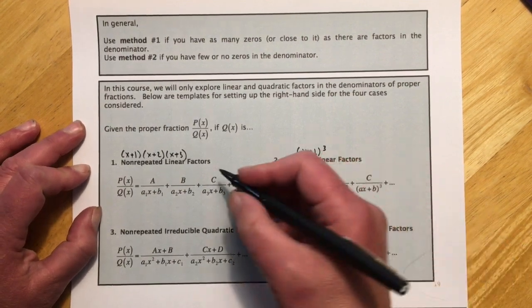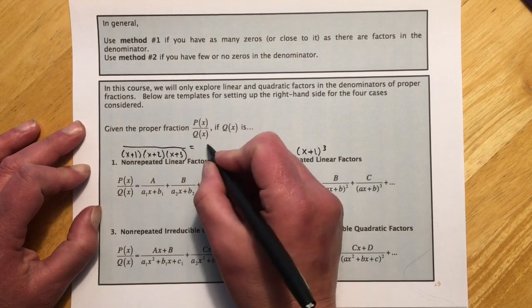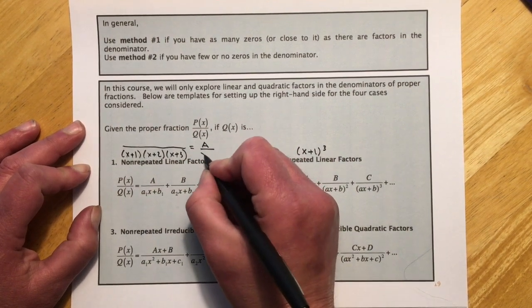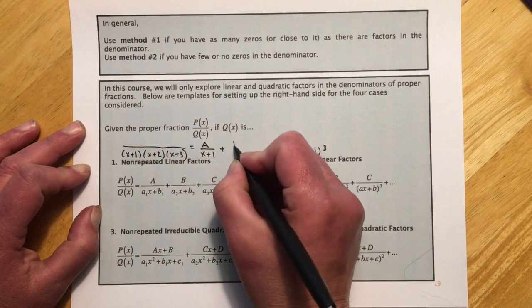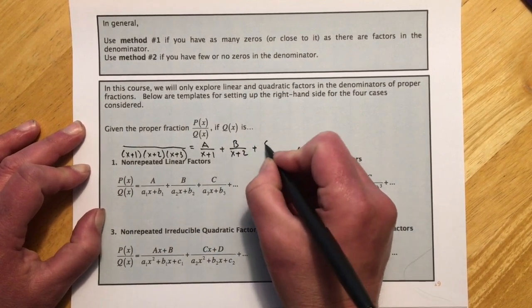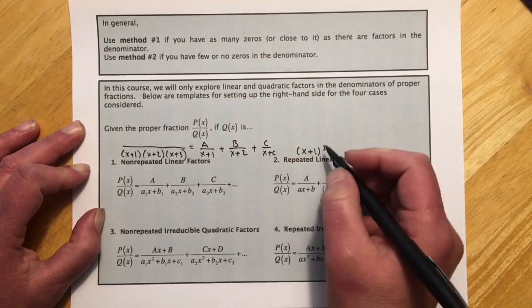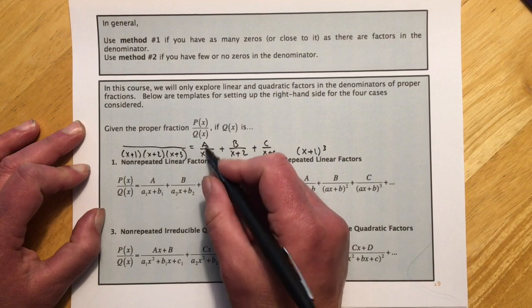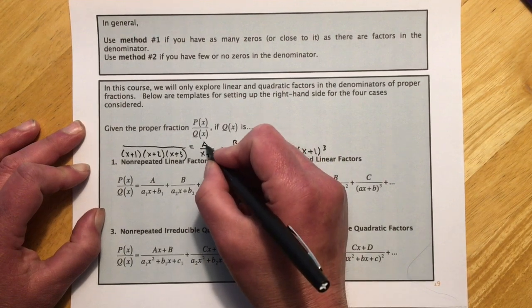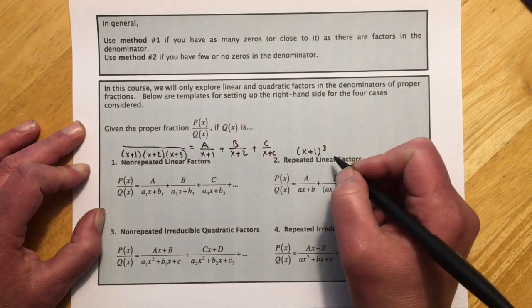The way we set these up is, whatever is up here doesn't matter. I would have A over x plus 1, B over x plus 2, and C over x plus 3, and so on, as far as I need to go. Each one just gets its own constant. Again, it's always one degree less than the denominator, so the numerator is constant and the denominator is linear.